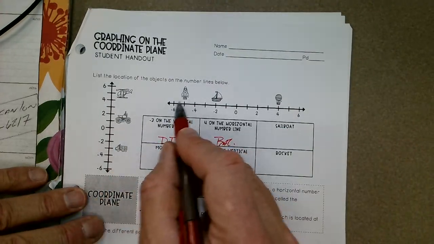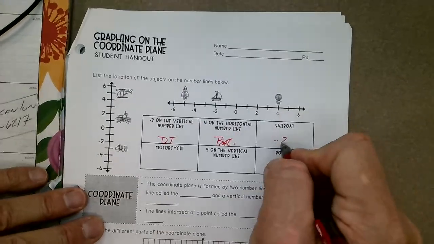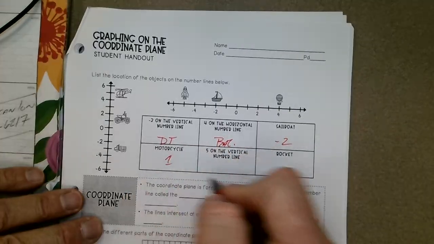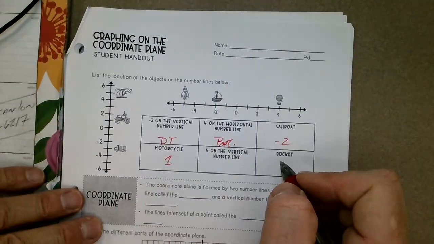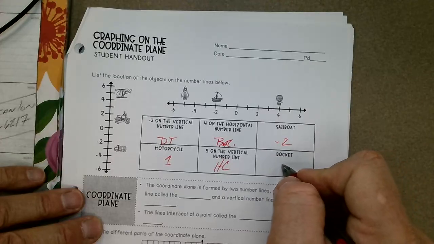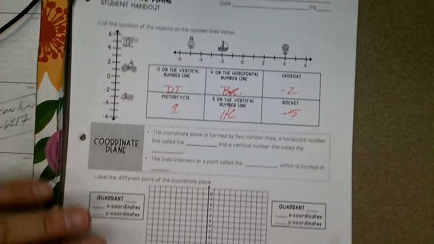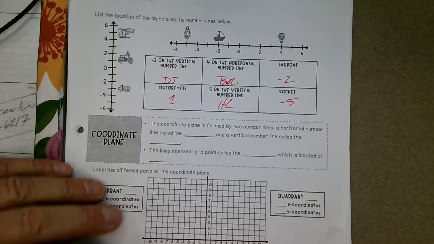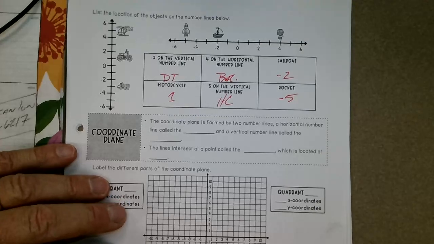Sailboat looks like it is right here at -2. Motorcycle, it is at 1. 5 on the vertical line is the helicopter. And the rocket ship looks to be at -5. All right, just talking about positive and negative numbers, okay? And I've got some good stuff to warm up here anyway.